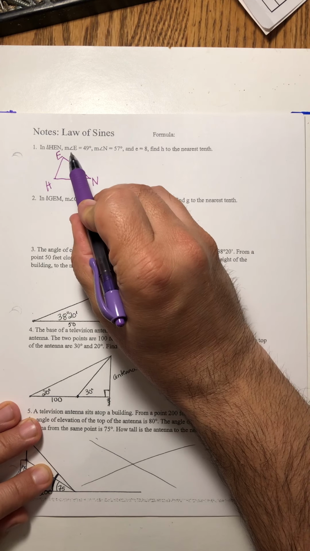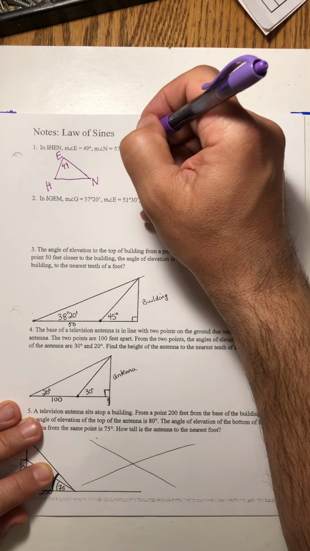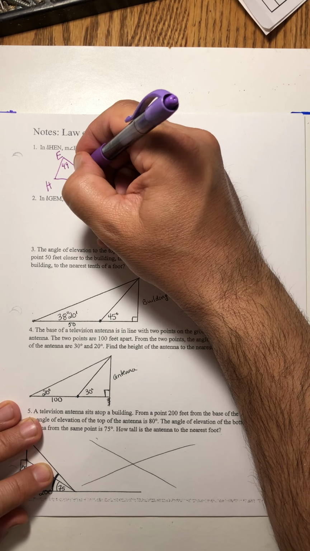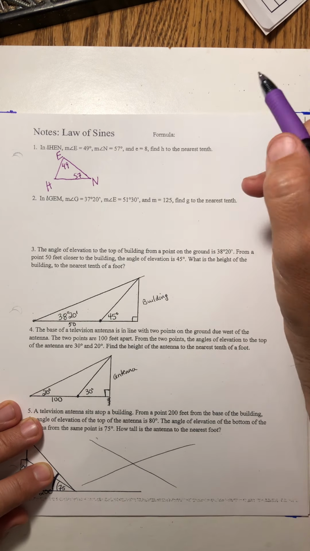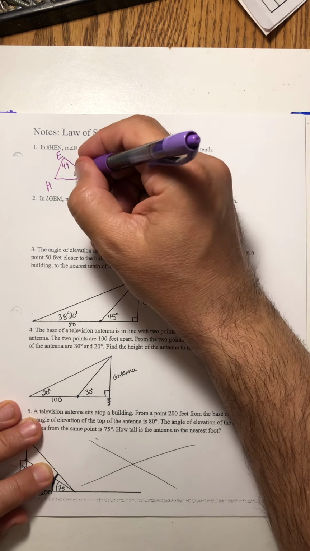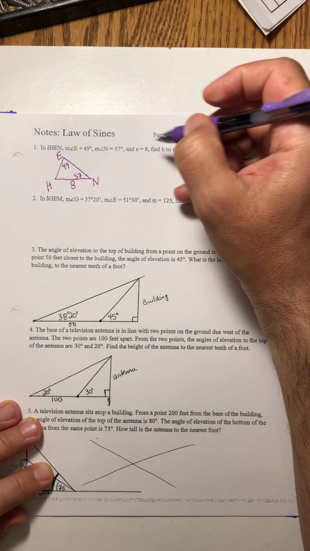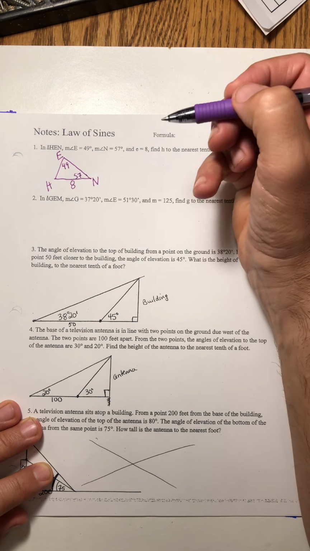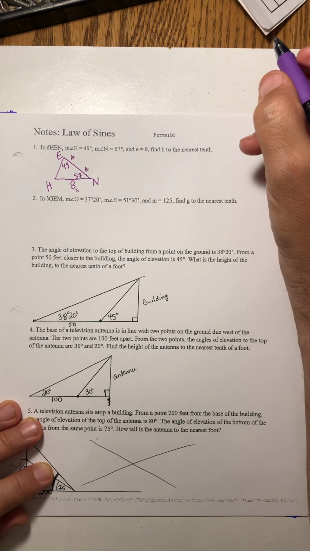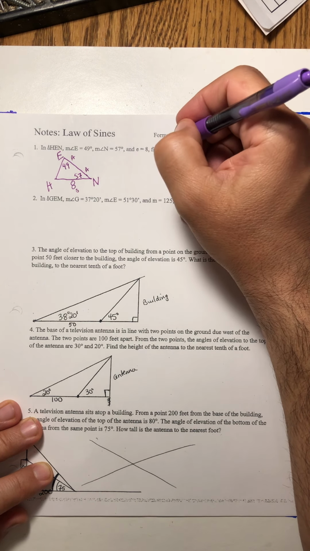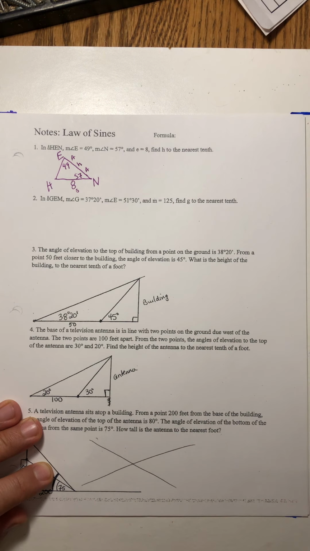Okay, angle E is 49, angle N is 57. So if you know these two angles, you automatically know H. Little e is 8. Our job is to find little h. So right now we have angle, angle, side. Our job is to find little h, so we're finding this side right here, h.